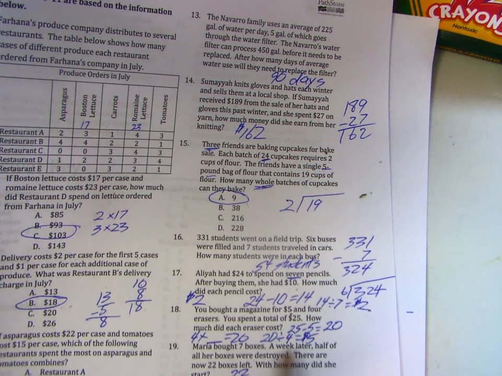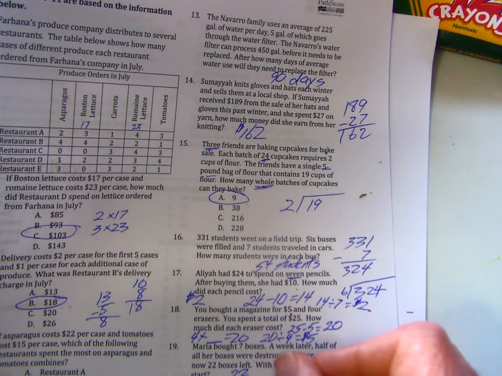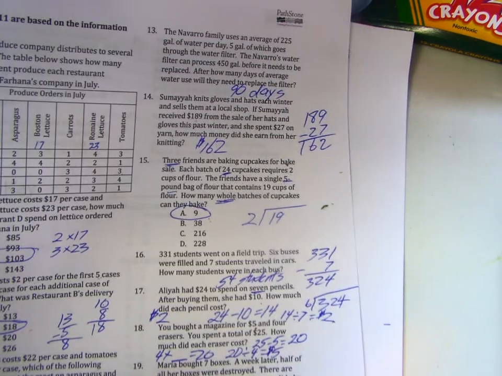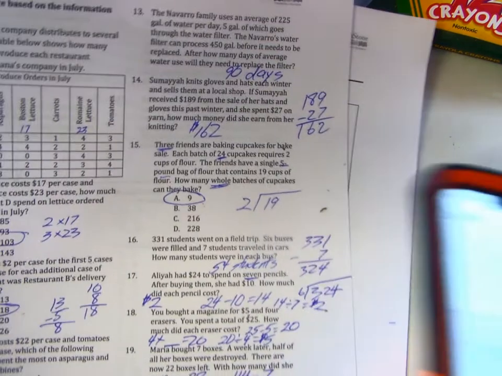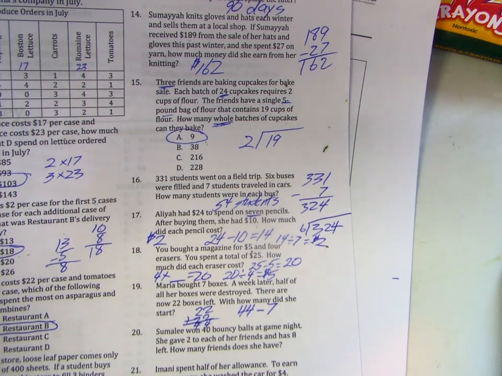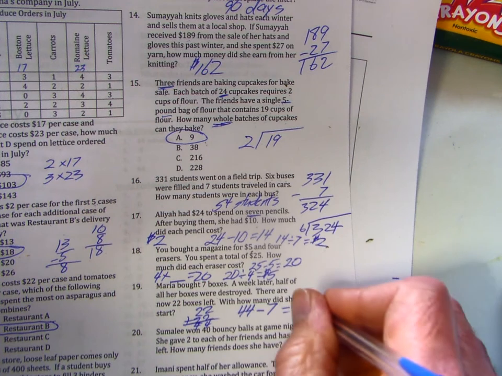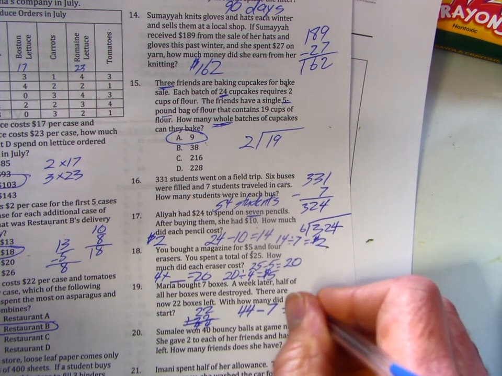But when they were destroyed, she had 44. That was after she bought 7. She had just bought 7. So if we want to know how many she had before she bought the 7, we have to subtract 7. 44 is what she had when they were destroyed. Before that, she had bought 7. So let's take away the 7 she bought. And that's where you start. 44, take away 7. If you use your calculator, you'll get 37. That's what she started with.